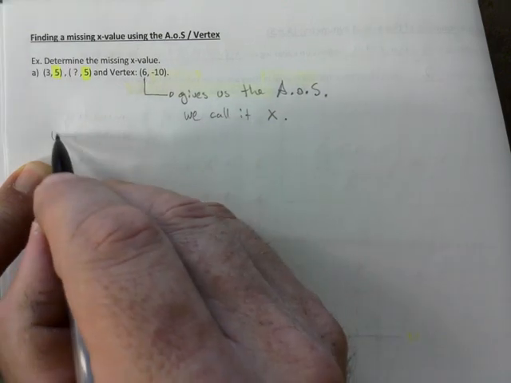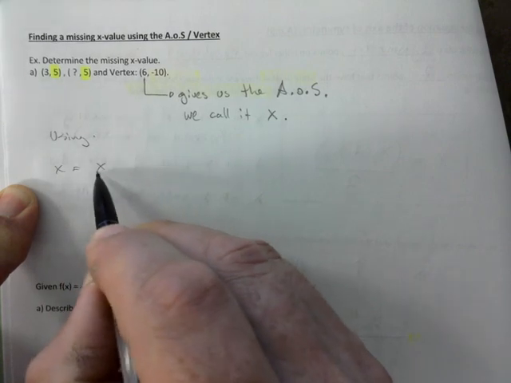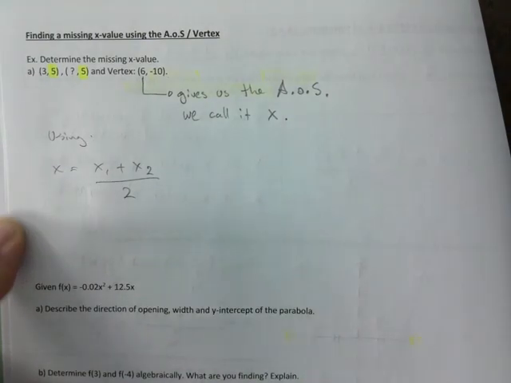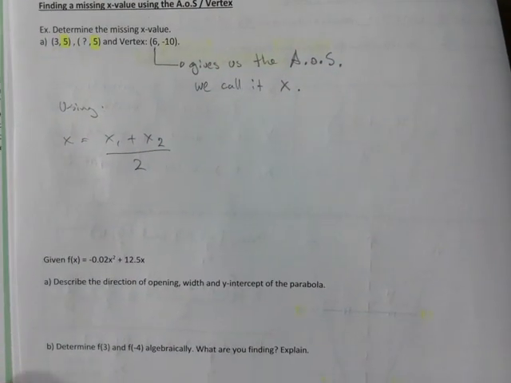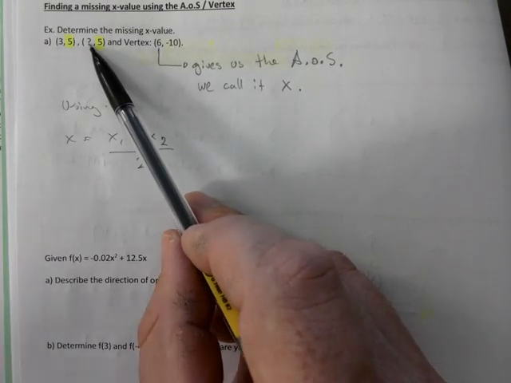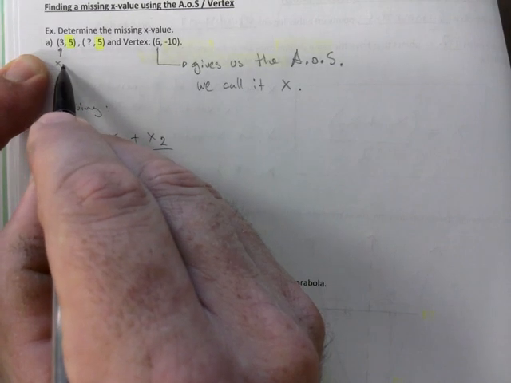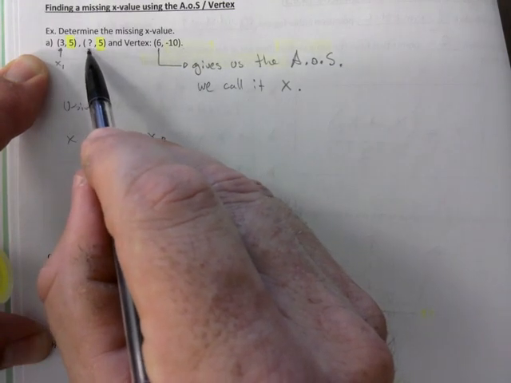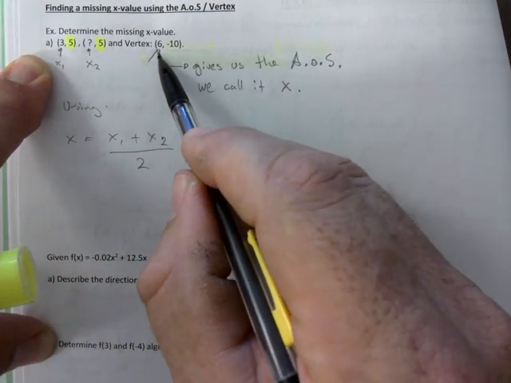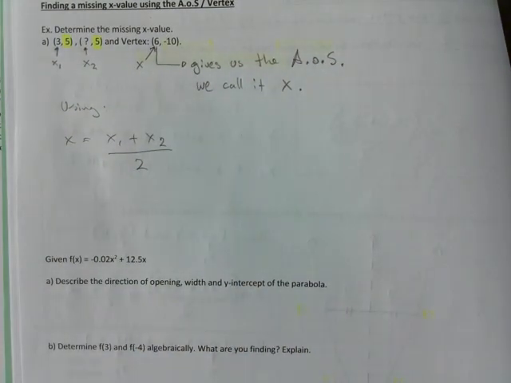So using x is equal to x1 plus x2 divided by 2, we will find that missing value. We will find the question mark. I will make this my x1, and I will make that my x2, which in this case is unknown. And that right there is x. The vertex gives you the x, the axis of symmetry.